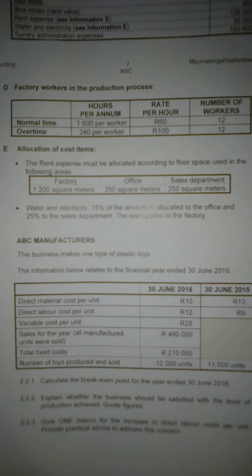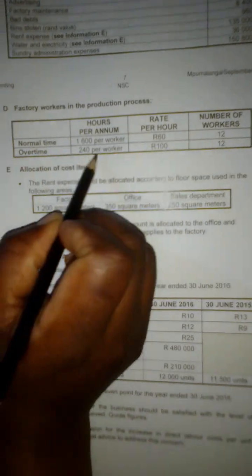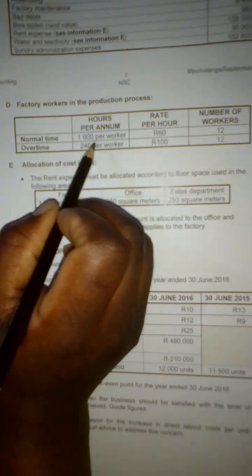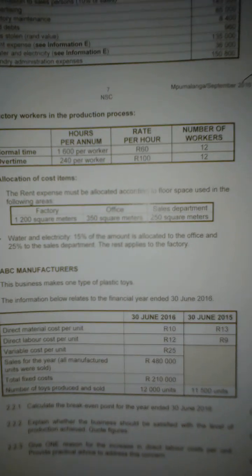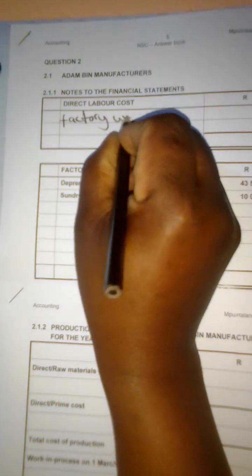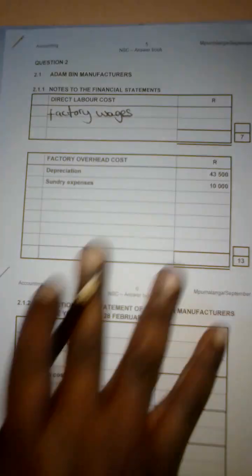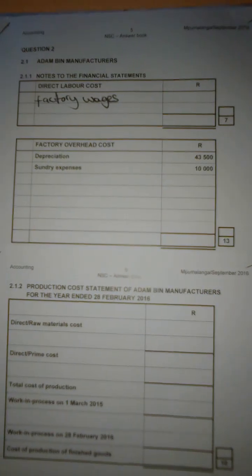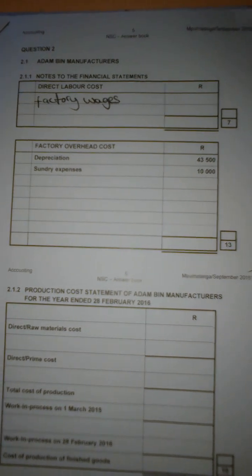You can see from here there is normal time and there is overtime. So I'll indicate here on the answer book, factory wages. Since this is small, I'll do the calculation aside and then we'll simply record the amount there.